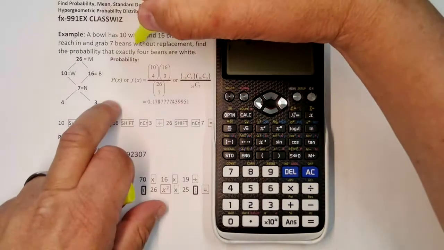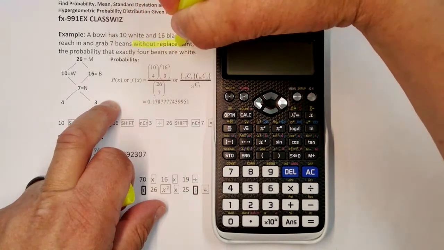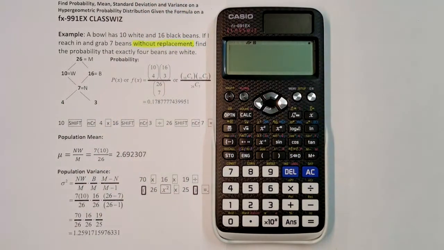When I say the words without replacement, what that means is basically my probability is going to be dependent. It means it depends on what I've chosen before. To pick a second white bean, depends on whether I've chosen a black bean or a white bean. So, it depends on what's happened in the past. So that's generally a hypergeometric.